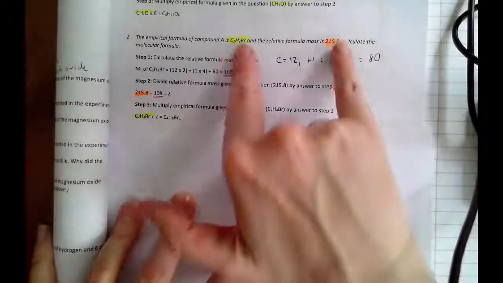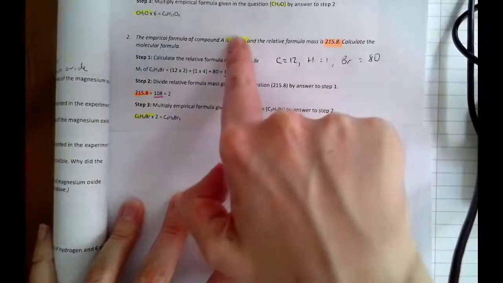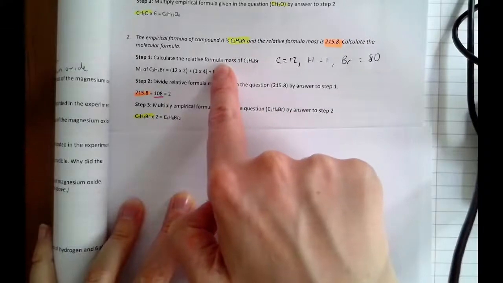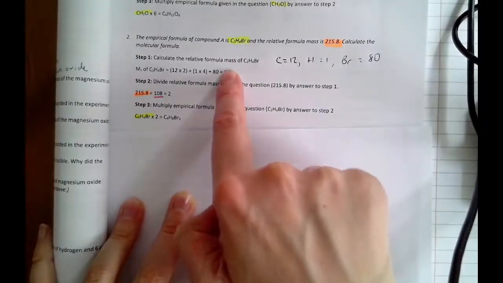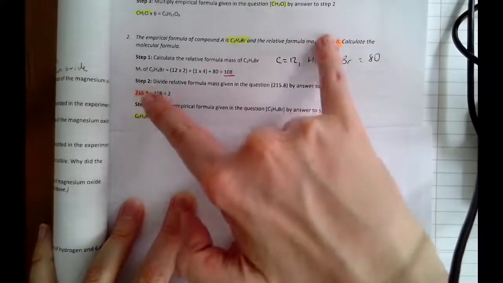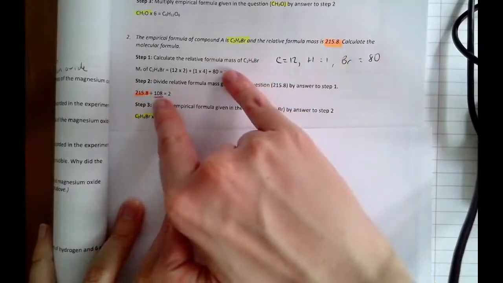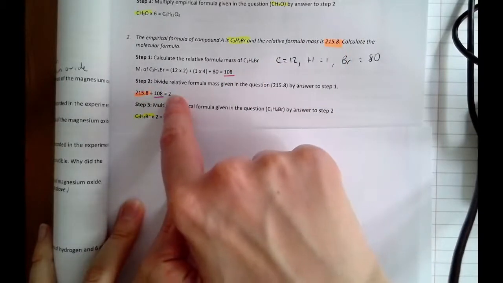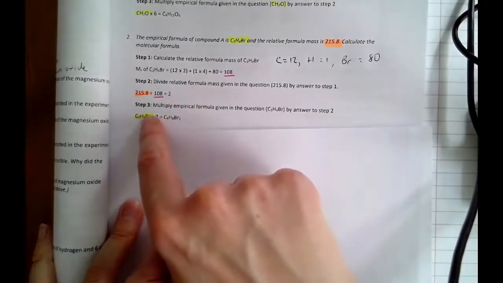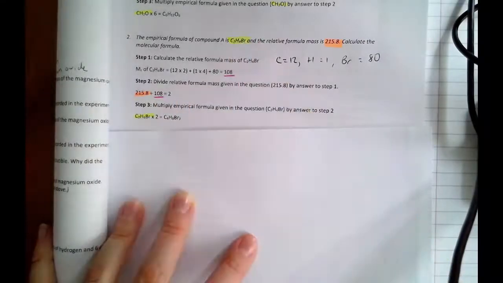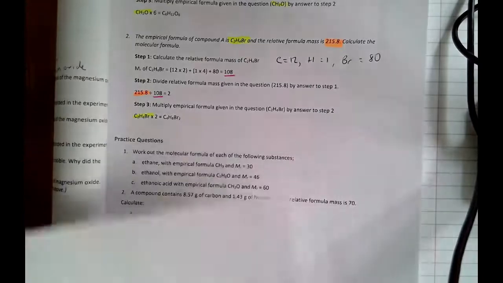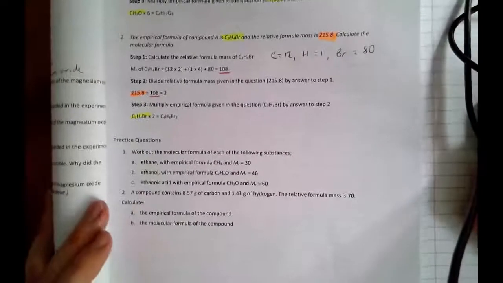You'll always be given 2 pieces of information. You use the formula in step 1, you find the formula mass, then you divide the number you're given in the question by your answer to step 1, and then you multiply your answer for step 2 by the formula from the question. Okay, so same 3 steps each time. You definitely are going to need to practice this.